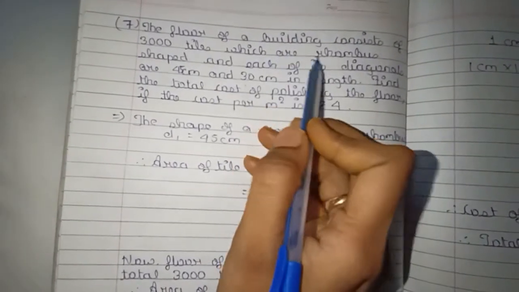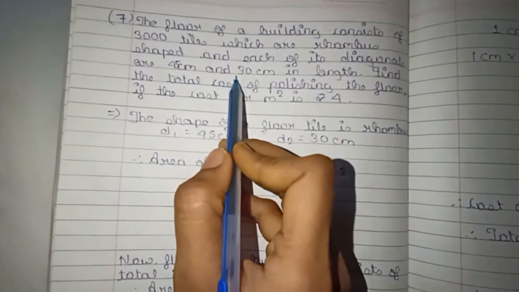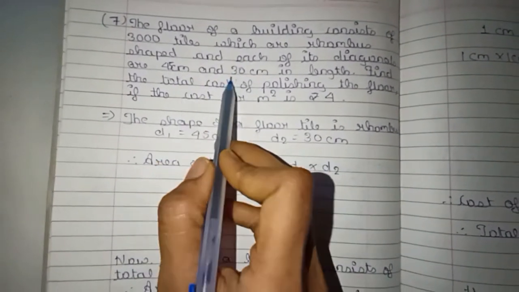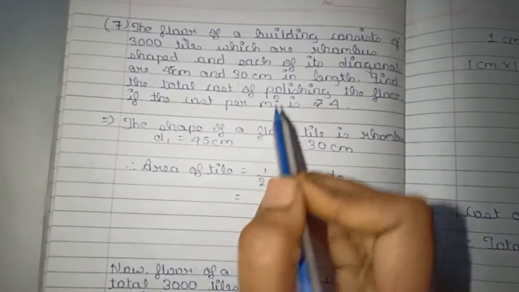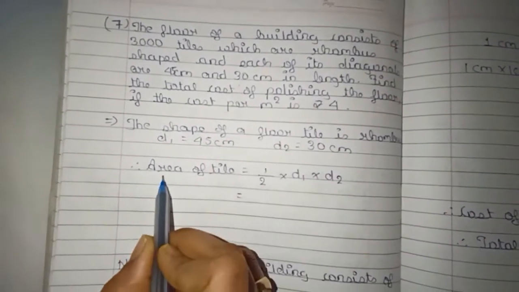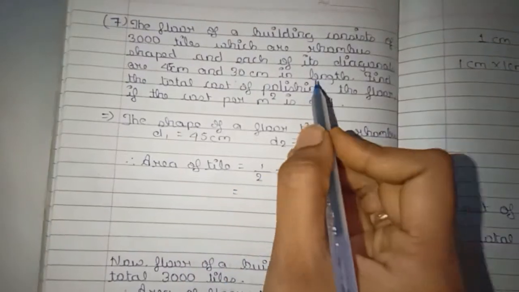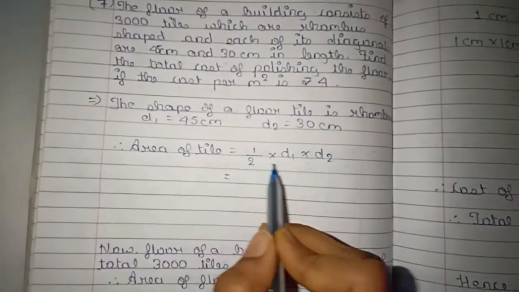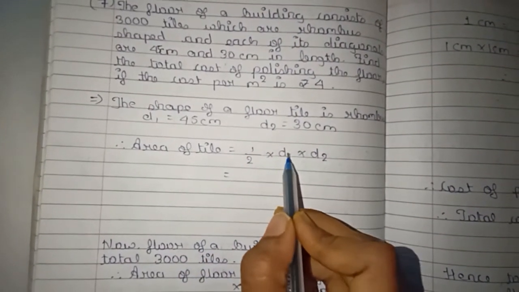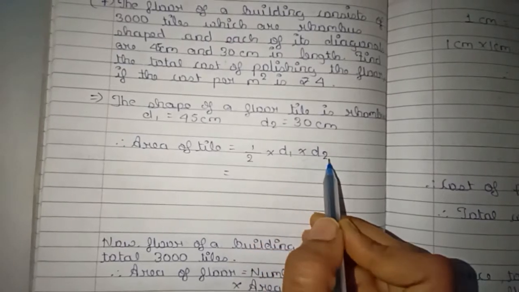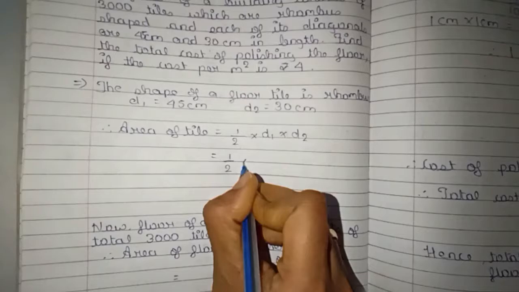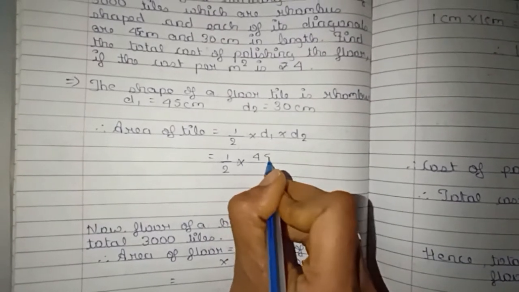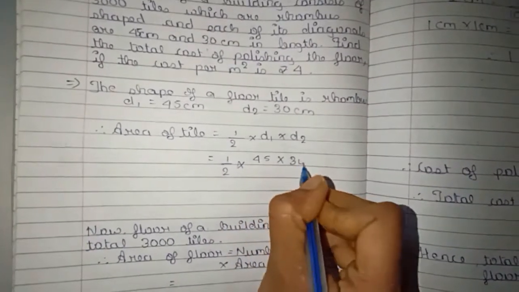So a rhombus tile is given and its two diagonals are given. With the two diagonals, it is easy for us to find the area of the tile, because the formula for the area of the rhombus shaped tile is half multiplied by d1, that is diagonal 1, multiplied by diagonal 2. So 1 by 2 multiplied by diagonal 1, which is 45, and diagonal 2, which is 30.